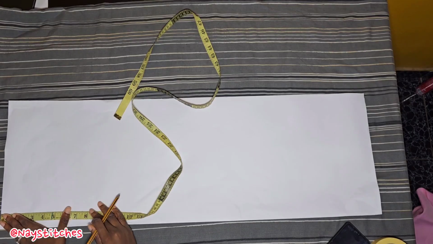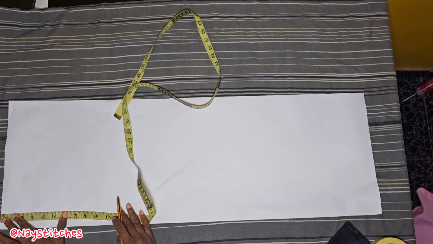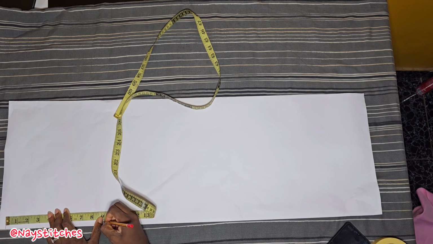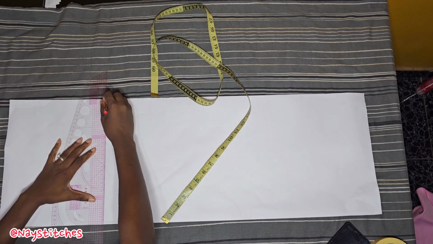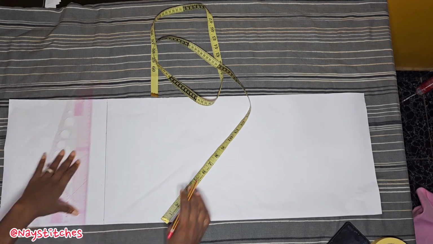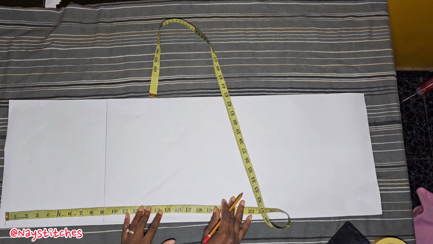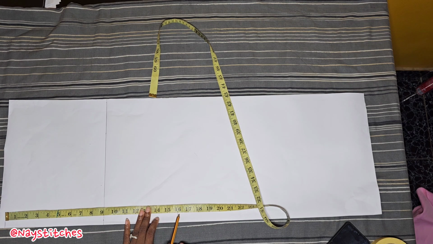So this is the top pattern we'll be working with. In our borderline first, that's our shoulder line, and then take our bust point, shoulder to bust point, and then you take your shoulder to waist point, and that's half length, but you minus 2 from it because of the extra waistband we'll be adding.